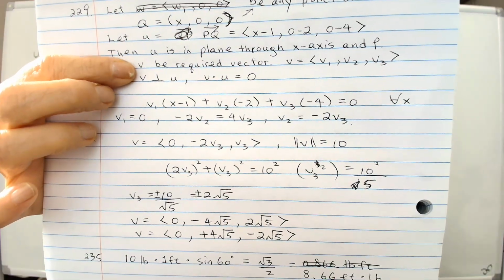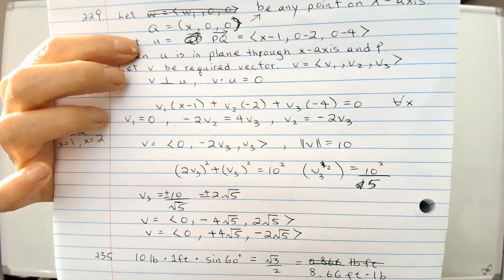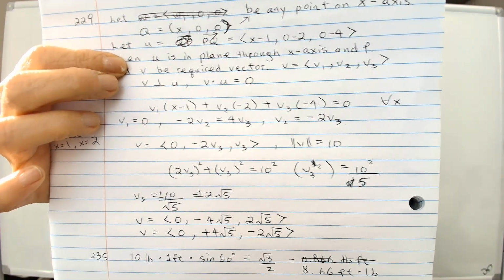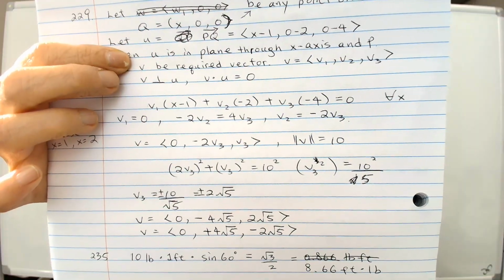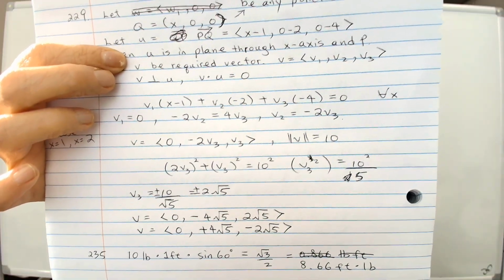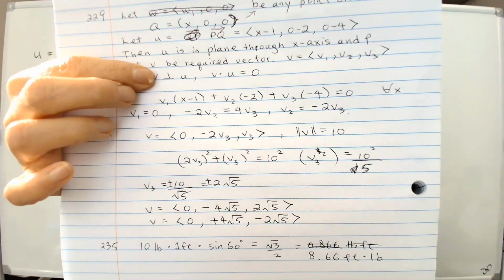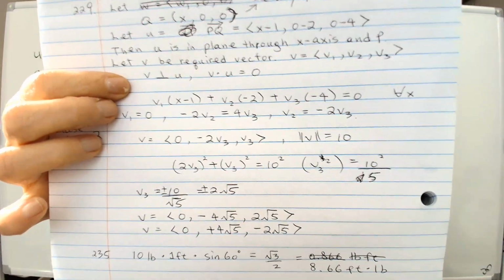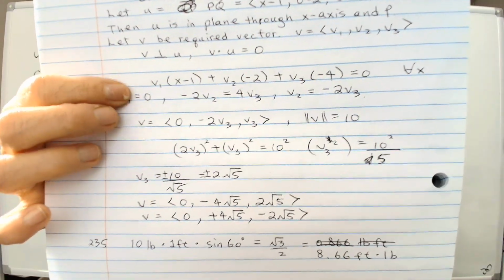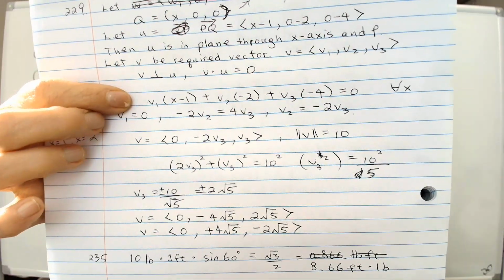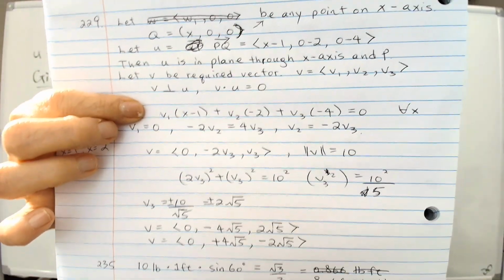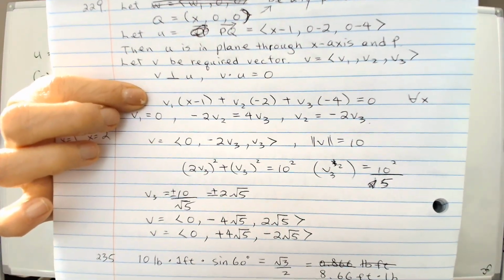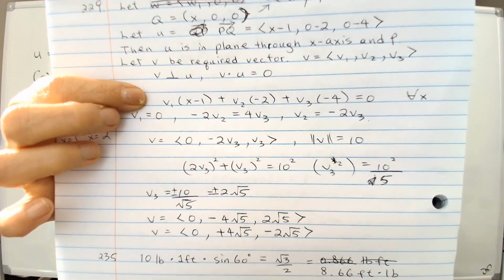Then U will be in the plane, right? In the plane that we're talking about, that's the plane that contains both the x-axis and P. And then let V be the vector we're looking for, the orthogonal vector, which means V dot U equals 0, V is orthogonal to U for every U. Now, let's write that down. We have that equation comes out for all x, okay?